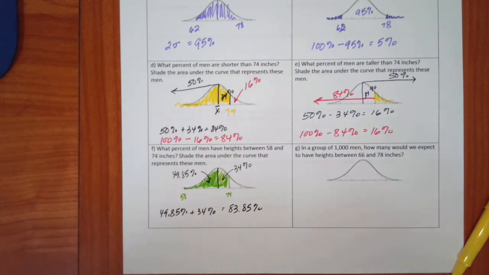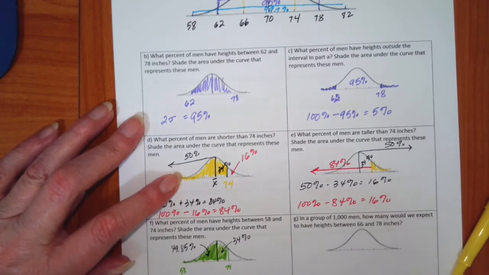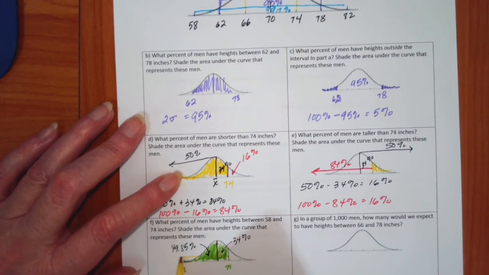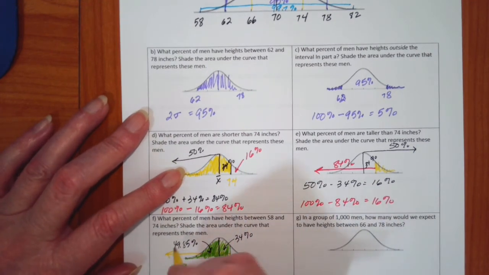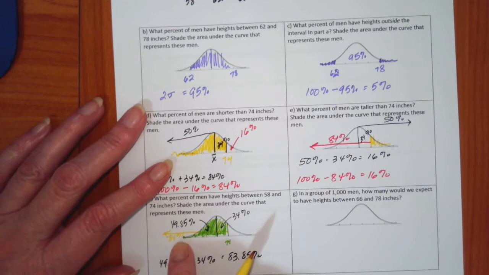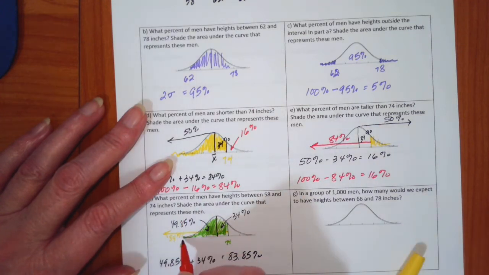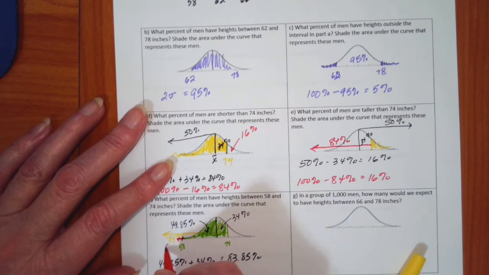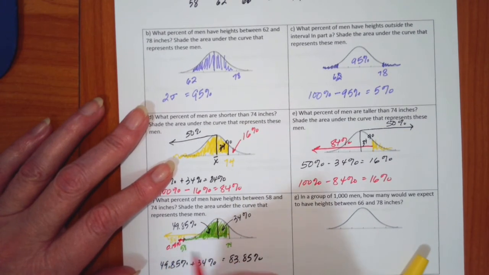Now, there's another way to do this. We could use the information from up here. We know that from here all the way to the end is 84%. We already found that. Okay. And I also know that since this ends here, that this little tail over here, from here over, is 0.15%.